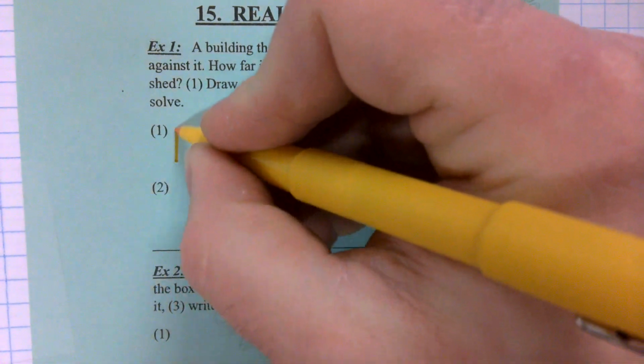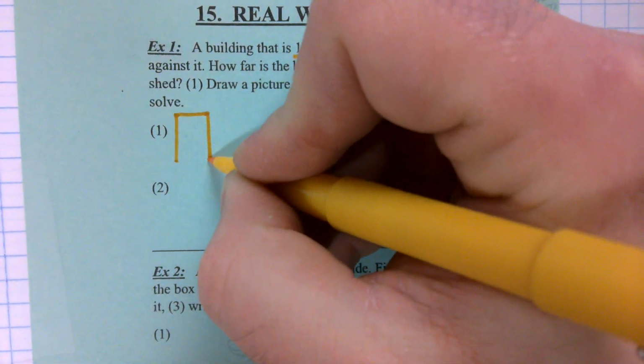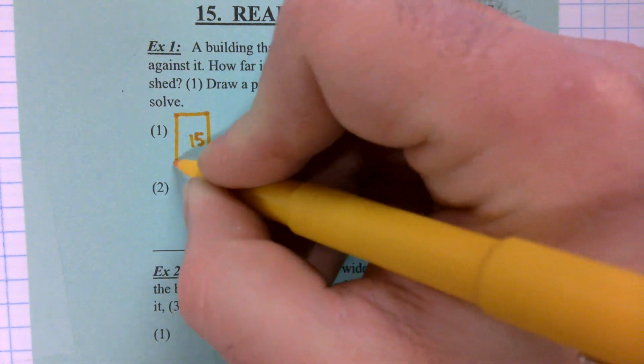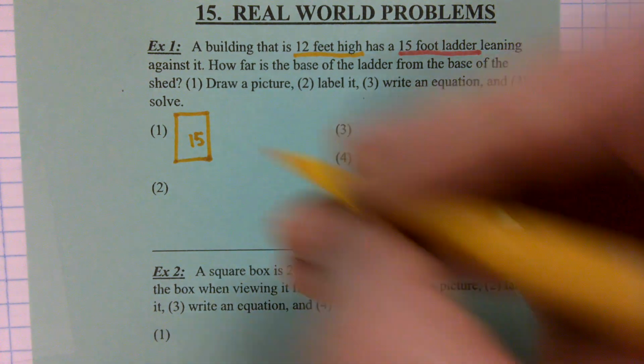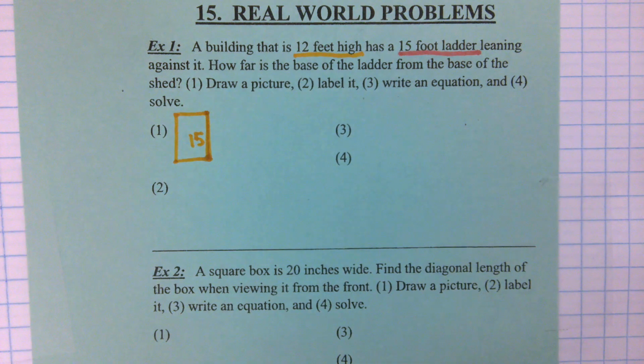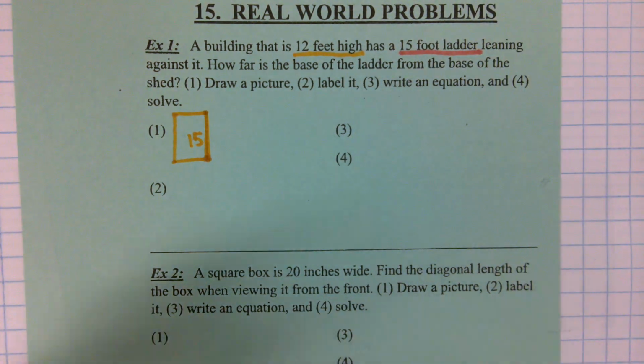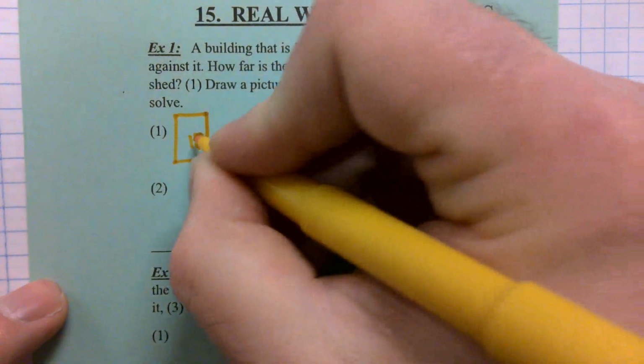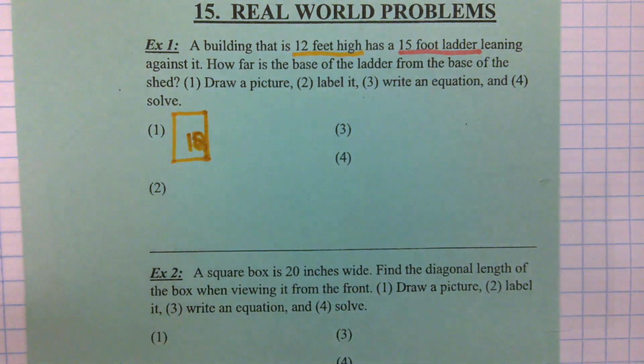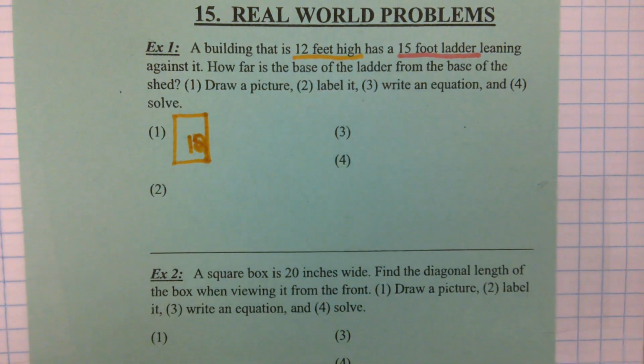So I'm going to draw a building here. There's my building. It is 15 feet high. Oops, I'm sorry, 12 feet high. Yep, you got me. It's a 12. It's an ugly 12, but it's a 12.